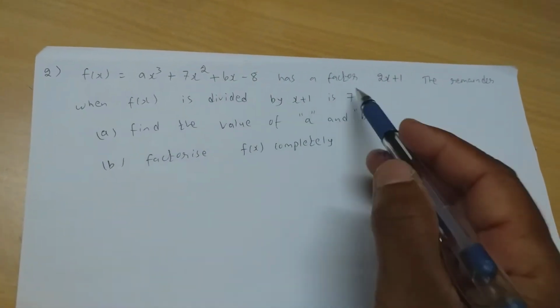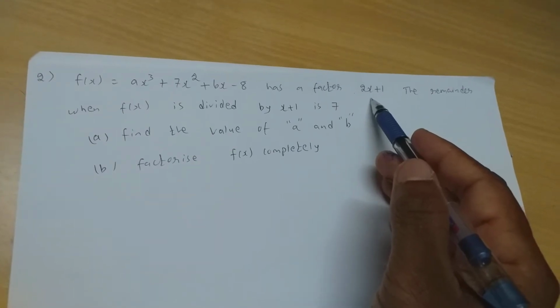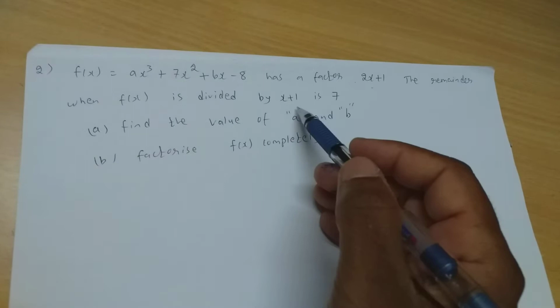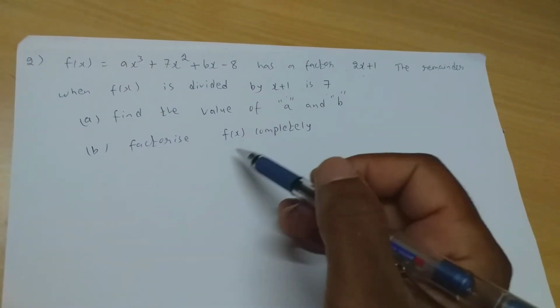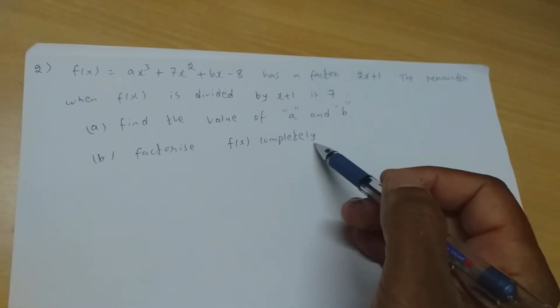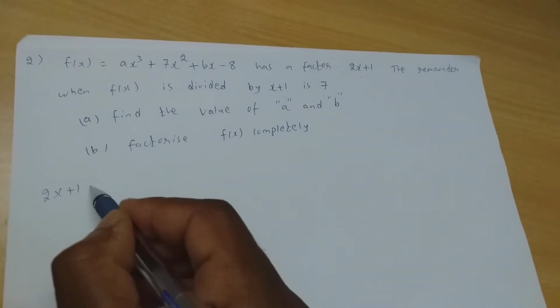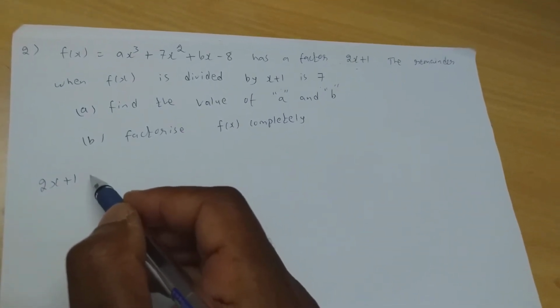Look at second sum. f of x equal to this has a factor, this one. He told it's a factor, which means when I divide by this, my remainder is 0. The remainder when f of x is divided by x plus 1 is 7. He mentioned it is 7. I need to find the values of a and b. Again the same thing. This is a factor means when I divide, my remainder should be 0. When I know the remainder, I will use remainder theorem.